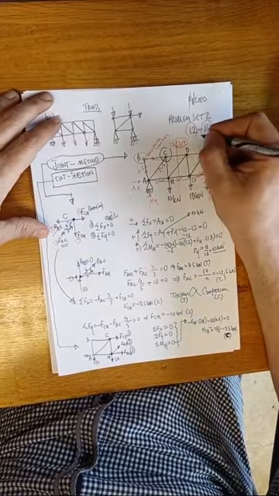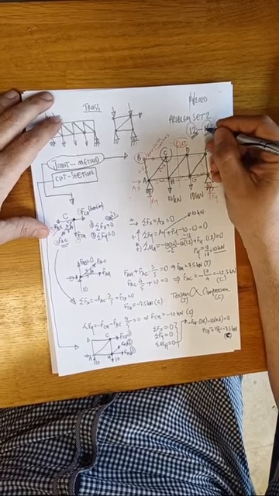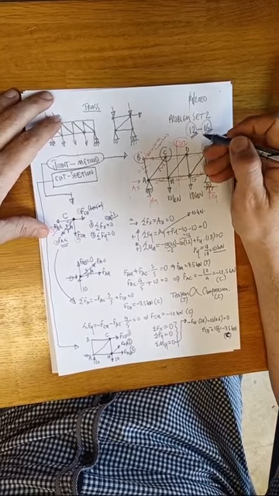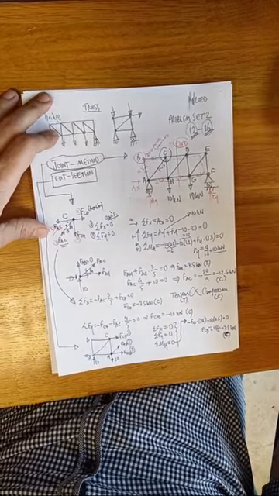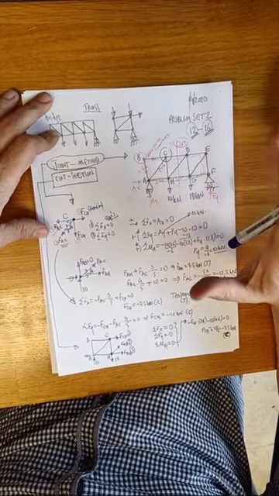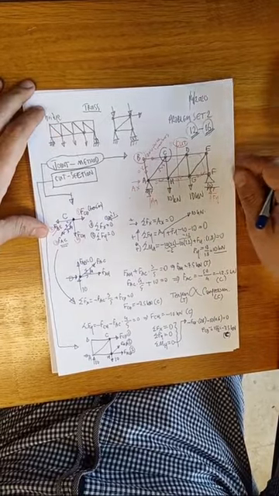You have the problems starting from 12 to 16. Please try to solve them yourself. They are a little bit complicated maybe, but you can apply these methods. Okay, this is one part of this truss structures. I will also continue with the truss.